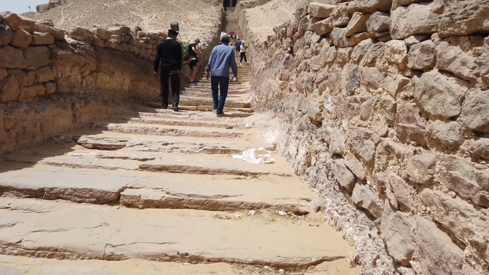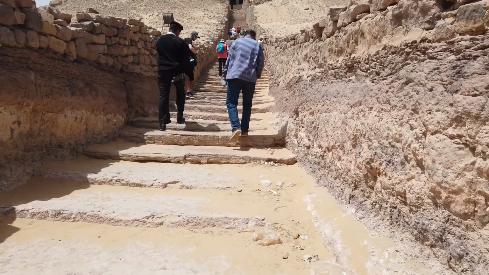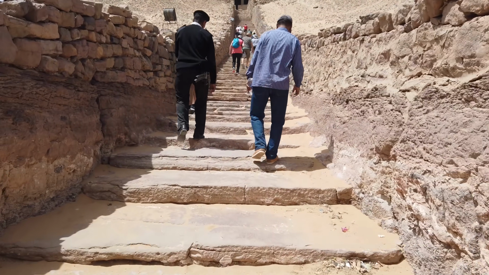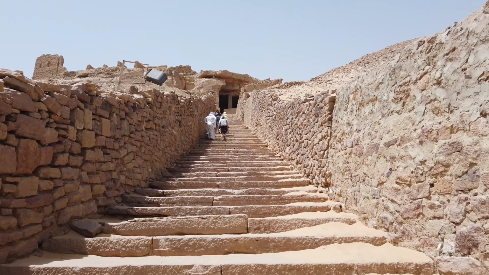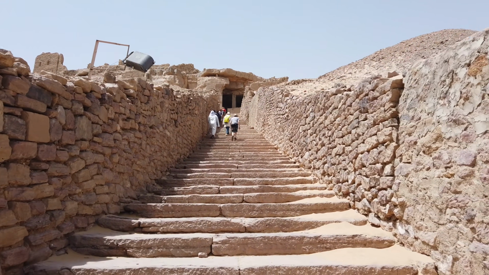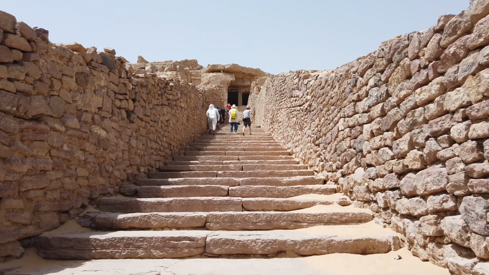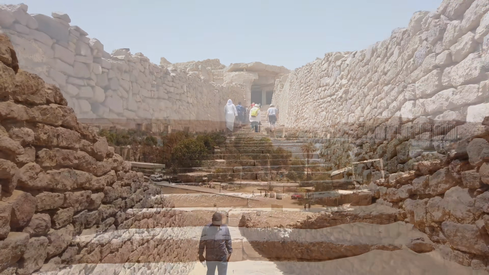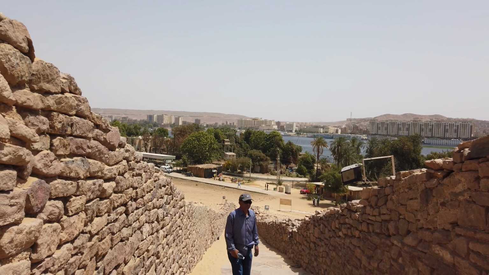Hi, this is Brian Forster, and today we are exploring what are called the tombs of the nobles at Aswan, which is in southern Egypt. It's not a location that most visitors go to because it requires a boat ride, though it's very close. It's just across the Nile River from the city of Aswan itself, which you can see in the background.